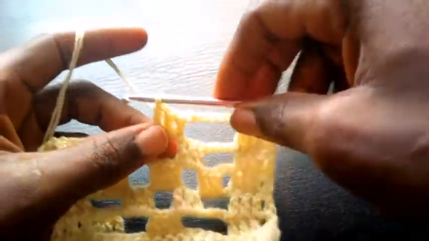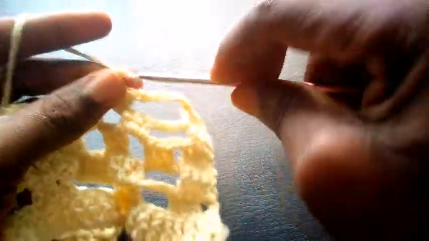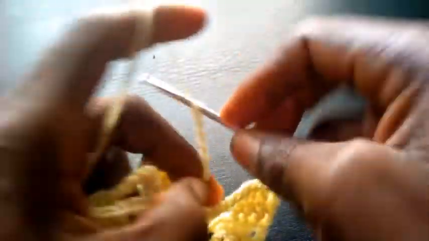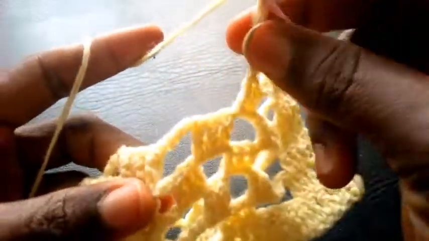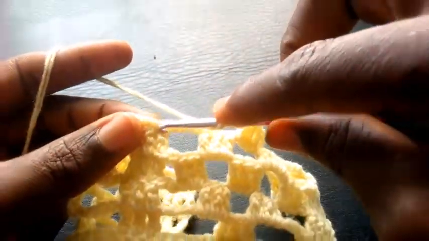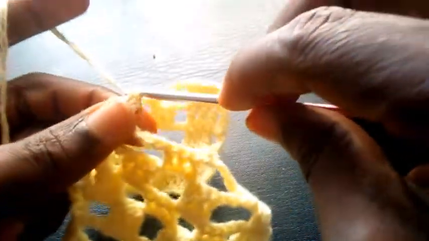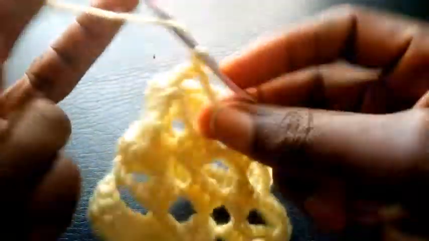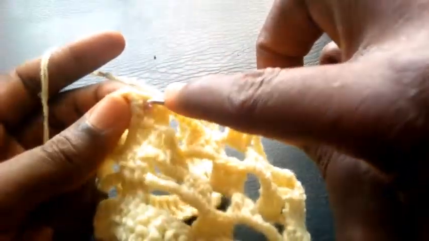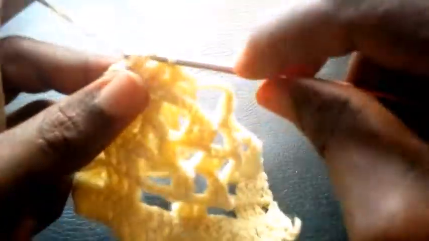Can you see? So I chain 7, 1, 2, 3, 4, 5, 6, 7. So I yarn over, I insert right here, triple crochet, so I proceed, next loop here, triple crochet, triple crochet.